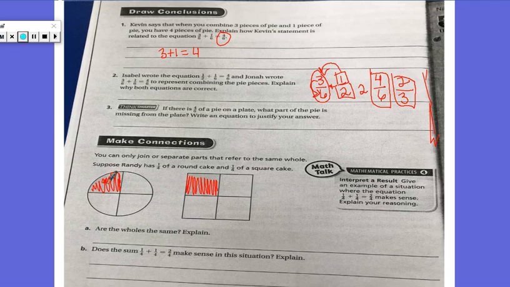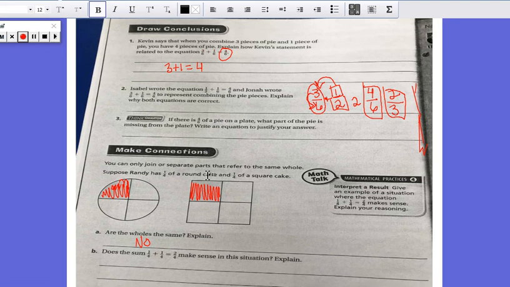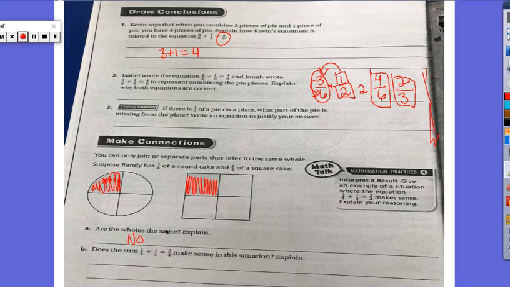Even though you have 1/4 here and 1/4 here, they are not the same, because the wholes are not the same size. If you look at this one and this one, this square is not the same amount as this shape right here. So no, they're not the same because they are not the same size.